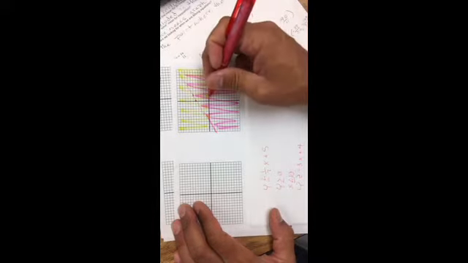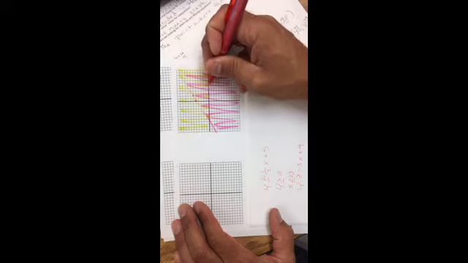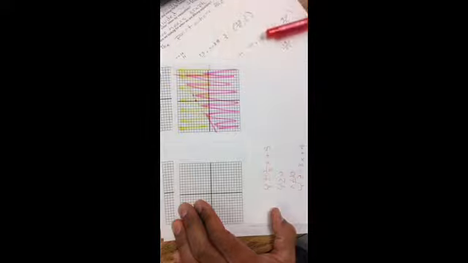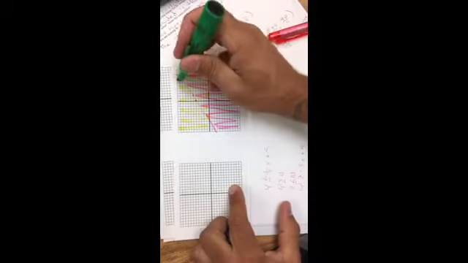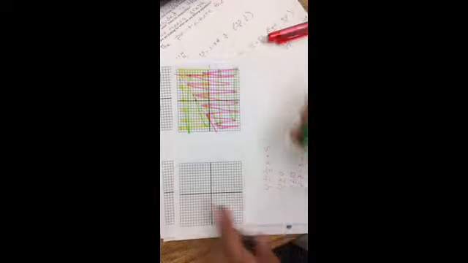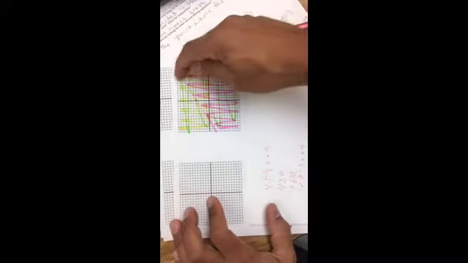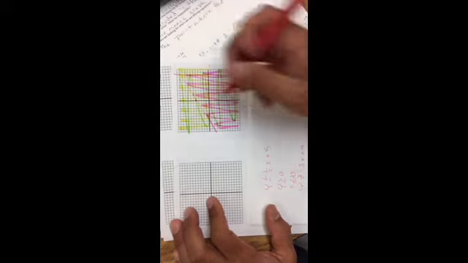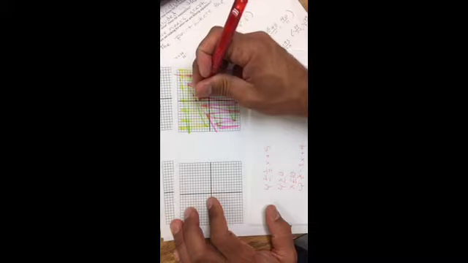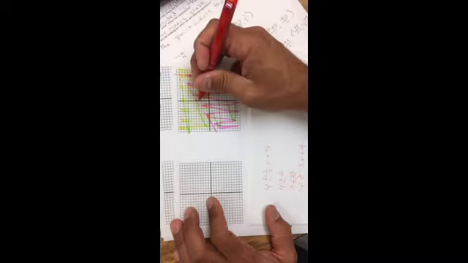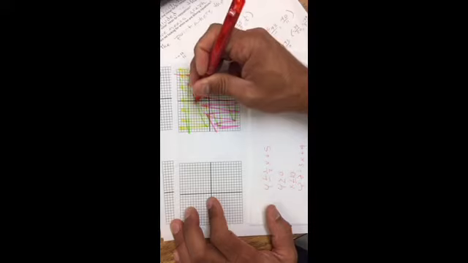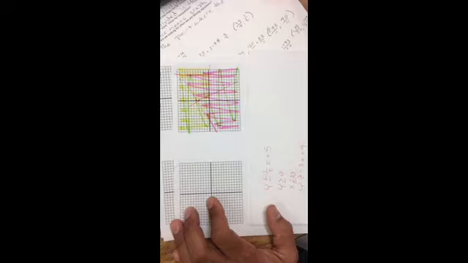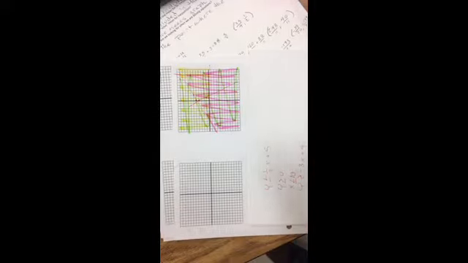X is less than or equal to 10. So right now I have this triangle right here. Y is greater than or equal to negative 3x plus 4. Negative 3, so I'm going to go down 3 and to the right 1. And it tells me greater than or equal to that, so I'm going to be shading this way.